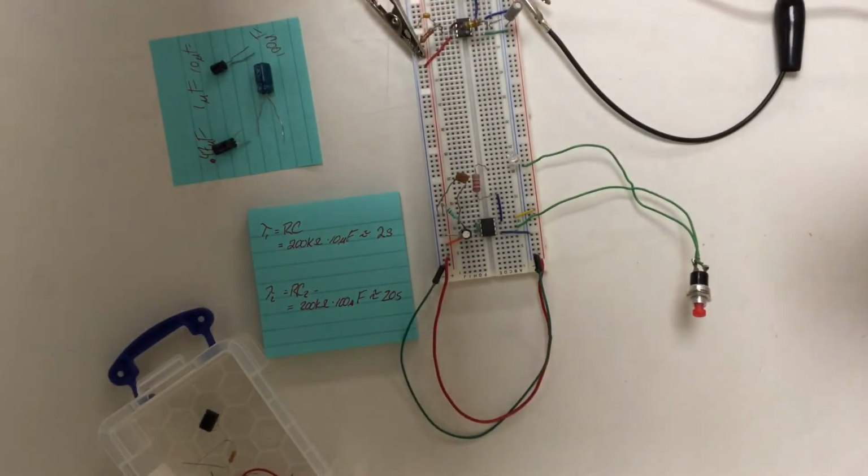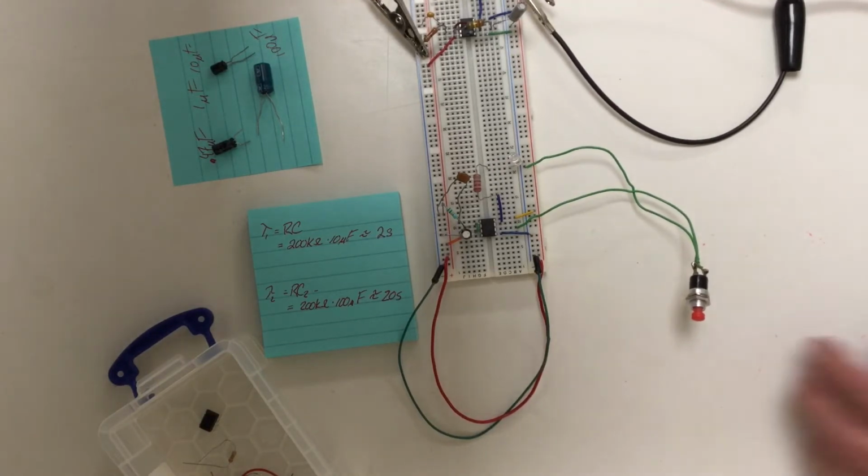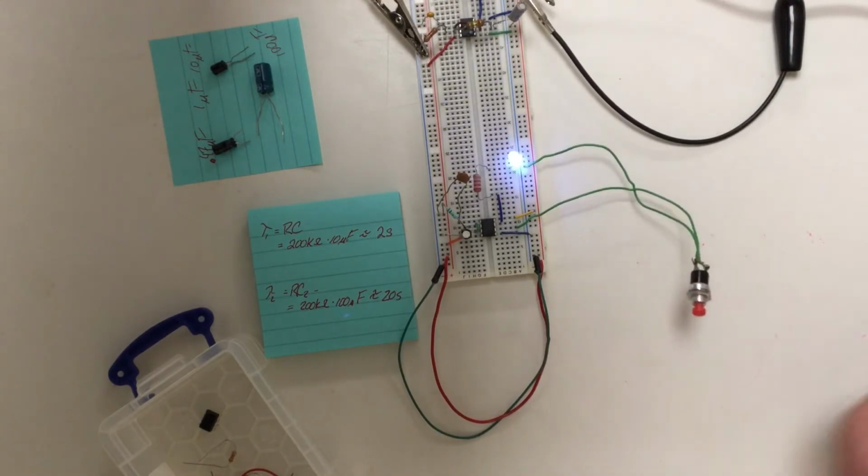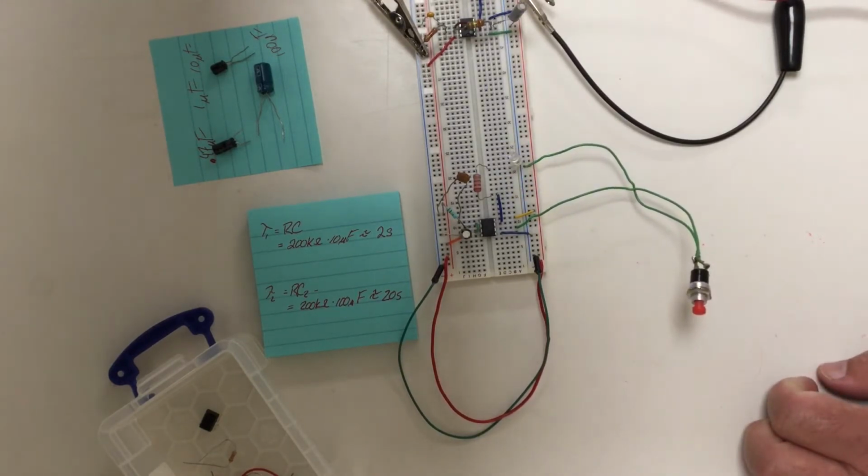It's used in all kinds of things, and it has a bunch of different timing applications. It can be used in a couple of different ways. One way is a one-shot or monostable timer. This is where we give it an input, and then the timer will go for a preset amount of time.